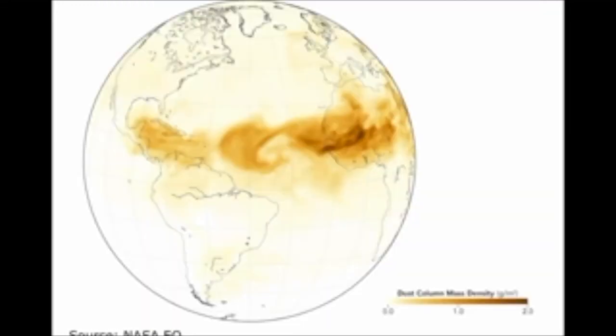Dust from the Bodele Depression and from surrounding source areas is blown westward across the Atlantic. Satellite data pick this up very clearly, where the optical density of dust in the airstream can be measured and mapped. Here, Saharan dust travels for thousands of kilometers towards the Caribbean and the Amazon basin.